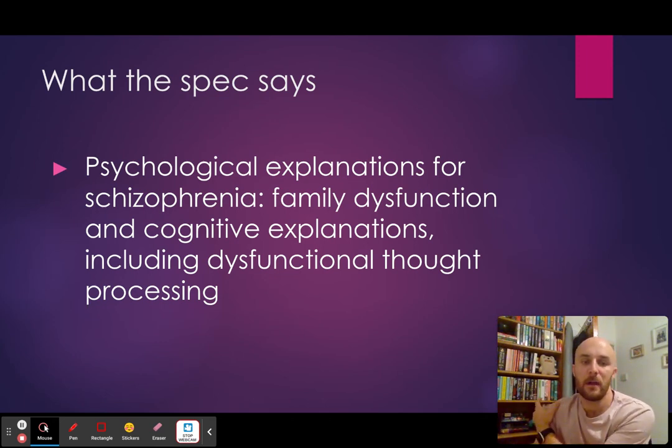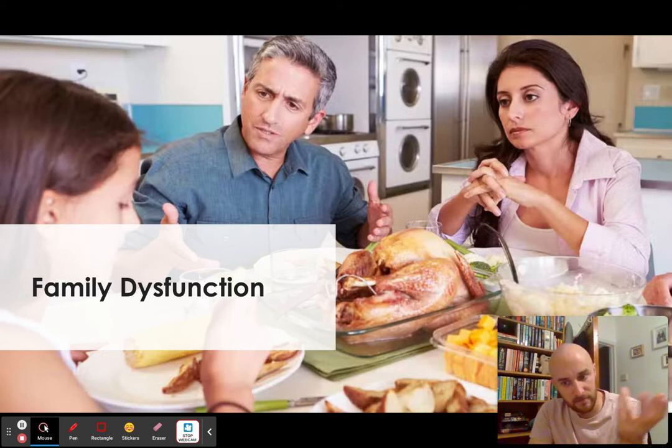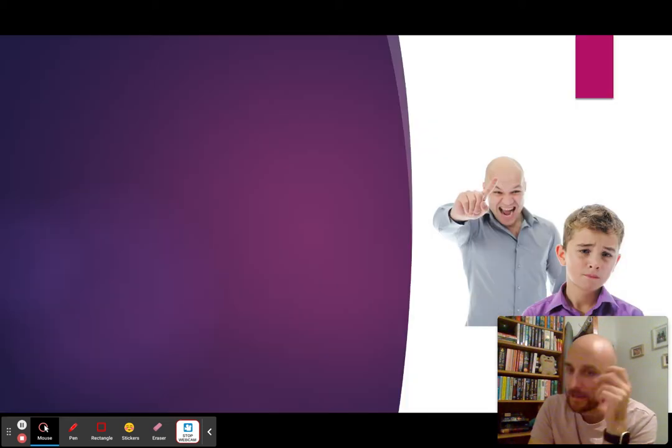We're looking at family dysfunction and cognitive explanations, which include dysfunctional thought processing, though it's pretty much the same thing. But the first thing we're going to look at is family dysfunction. Now, I know that a lot of my students believe they have dysfunctional families, and in some cases, they are correct. But just because you do have a dysfunctional family does not mean that you are necessarily going to get schizophrenia. You need to have a biological predisposition for it, but more on that later.